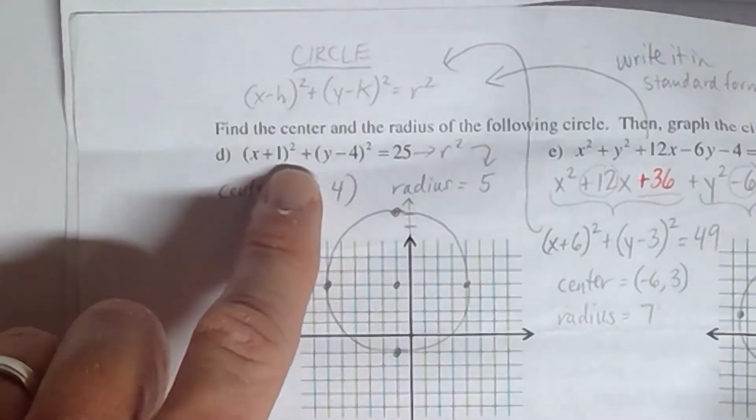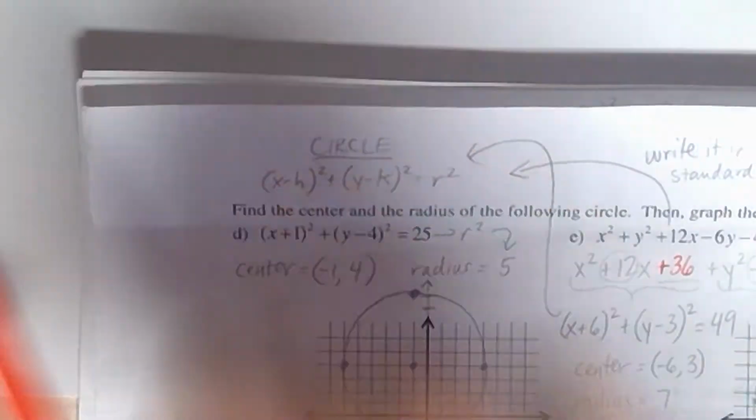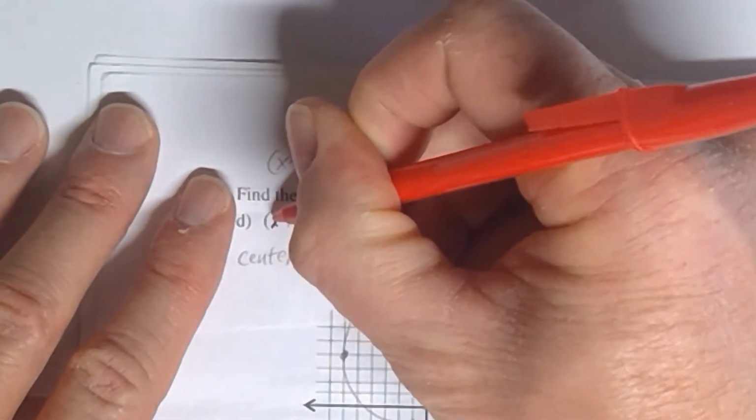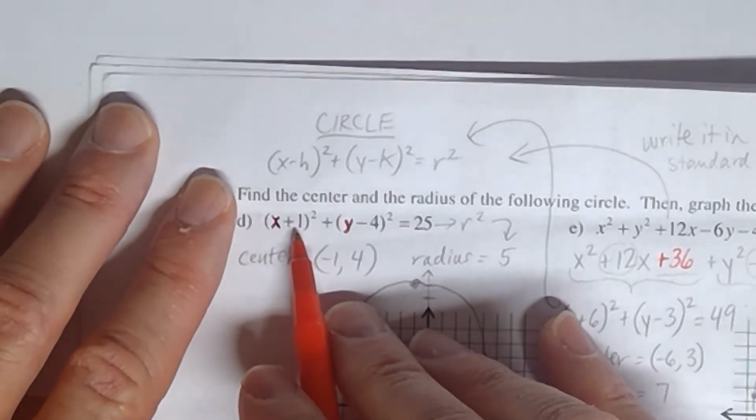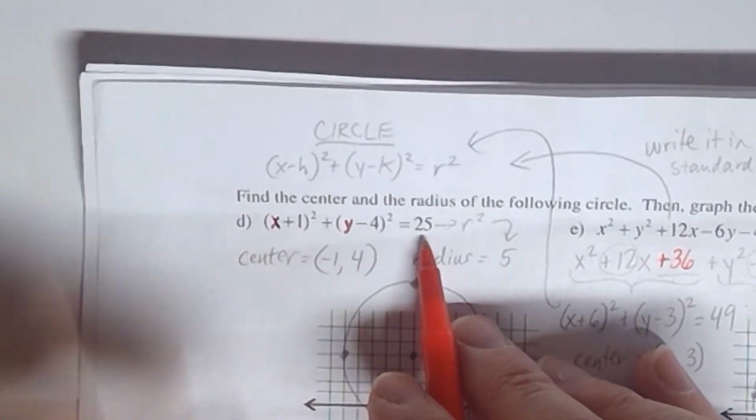Here we go. So you've got your X and Y. You've got a constant right here, +1, -4, and then 25.